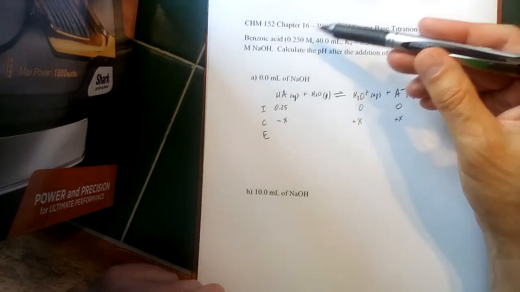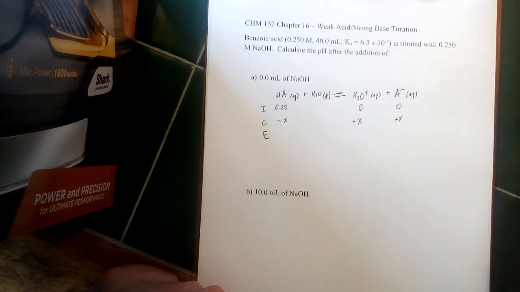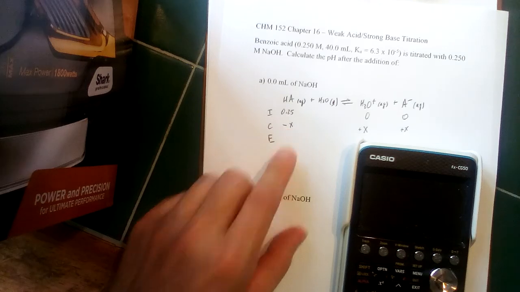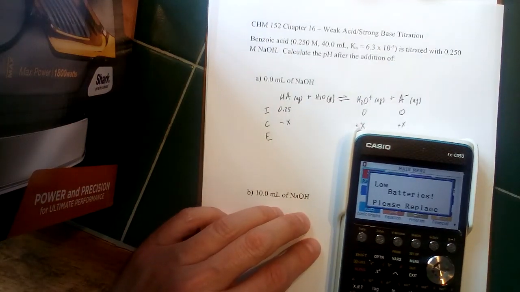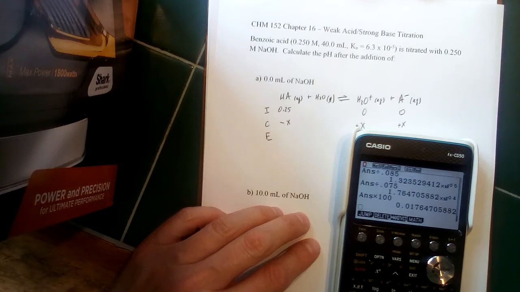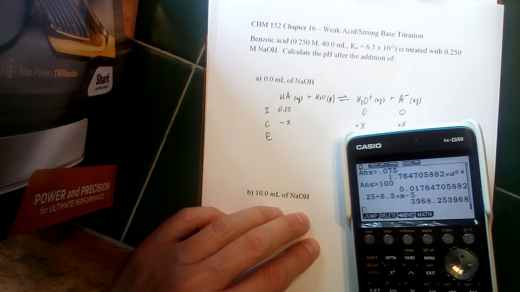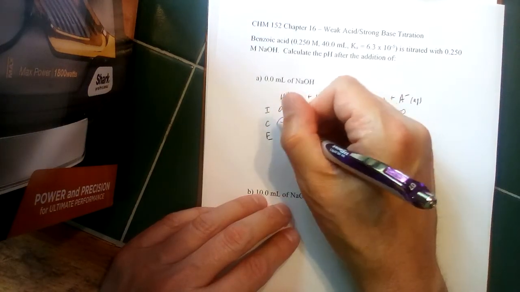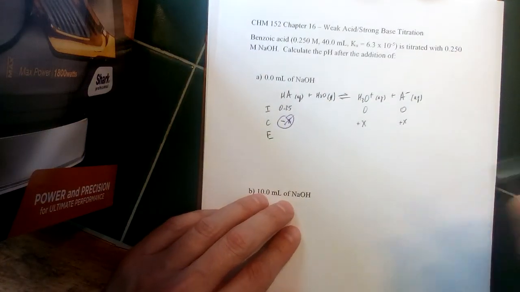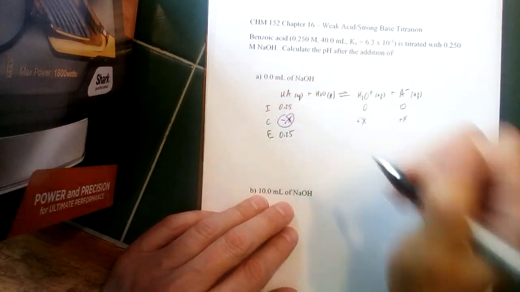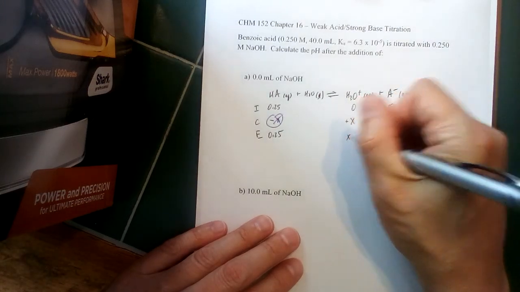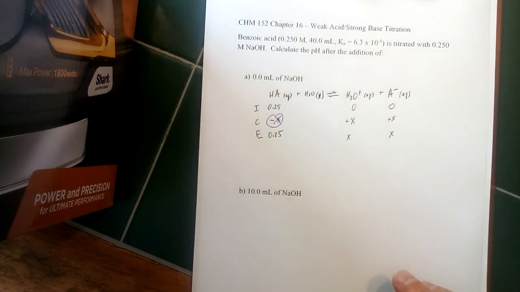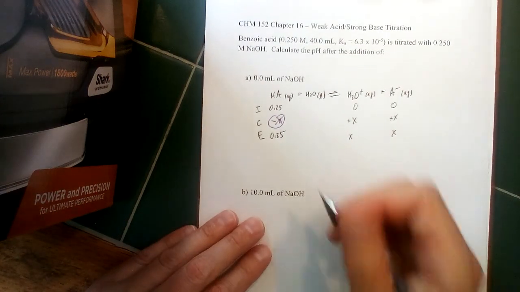Now, if we look back up here, we can compare the concentration of our weak acid to the equilibrium constant to see if we can make the assumption that that X can be ignored in our calculation. So if I take 0.25 and divide by 6.3 times 10 to the minus 5th, I get 3,968. So that's an indication that that is a good assumption. We get greater than 1,000, so I'm going to ignore the minus X there. And that means at equilibrium, I would have 0.25 for the concentration of my weak acid, and X for the concentration of hydronium and for the concentration of the conjugate base.